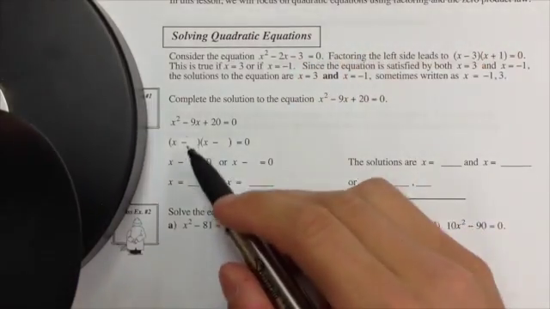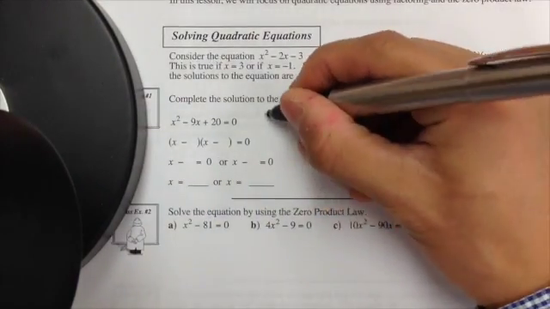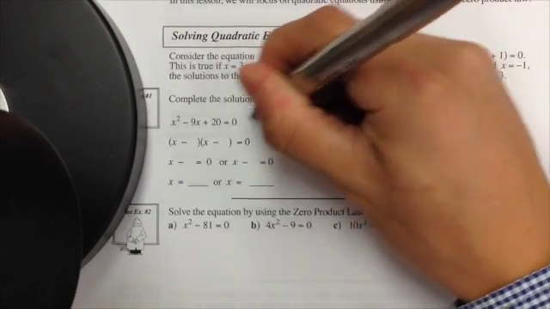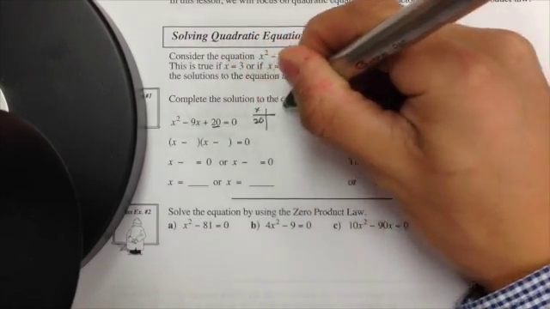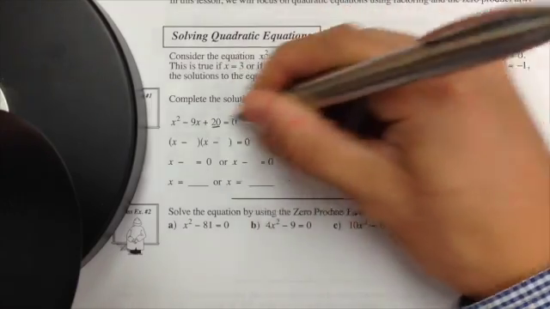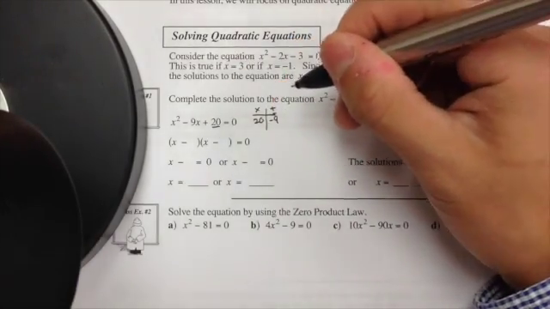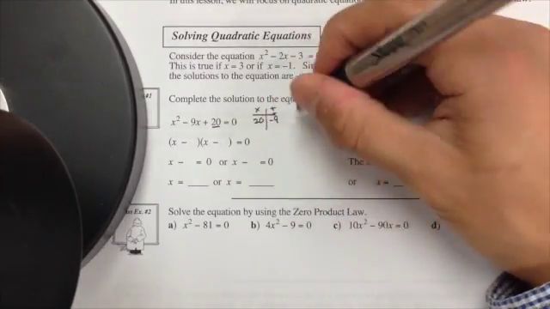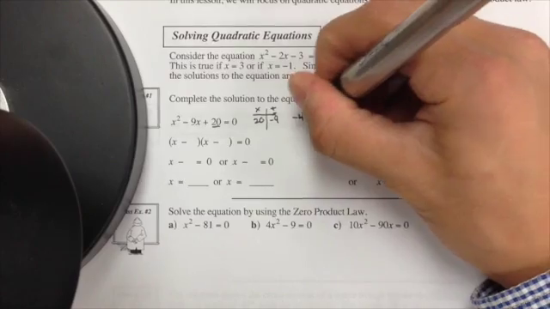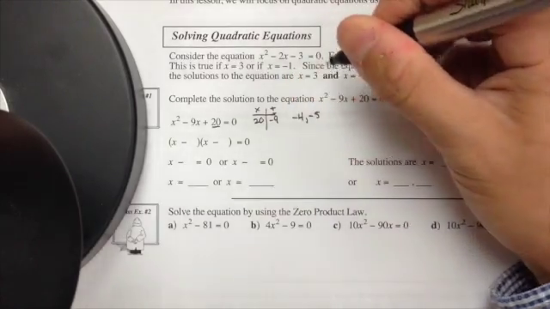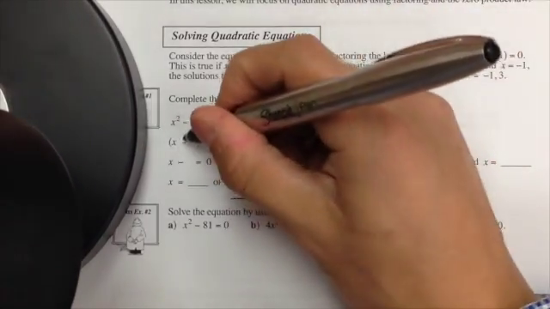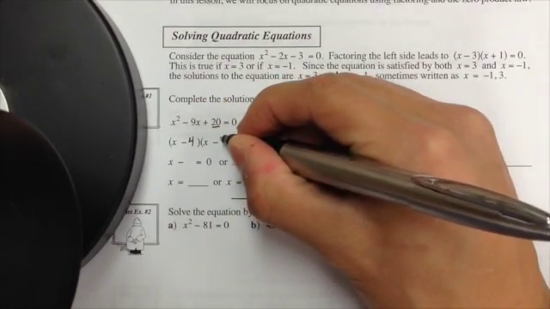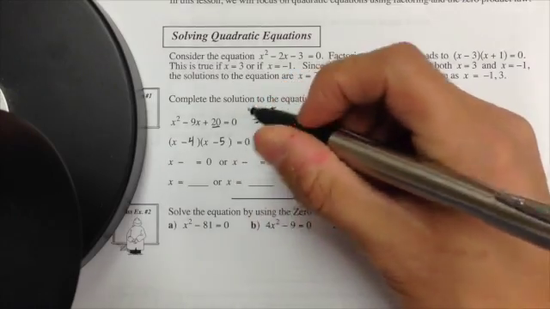When I factor this, I know that I need to find a product of 20 and a sum of negative 9. To find a product of 20 and a sum of negative 9, I'm going to use the factors negative 4 and negative 5. Because they're both negative, it doesn't matter where I place them, so that's going to be x minus 4 times x minus 5.